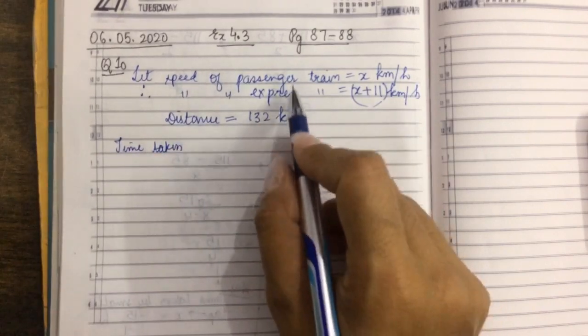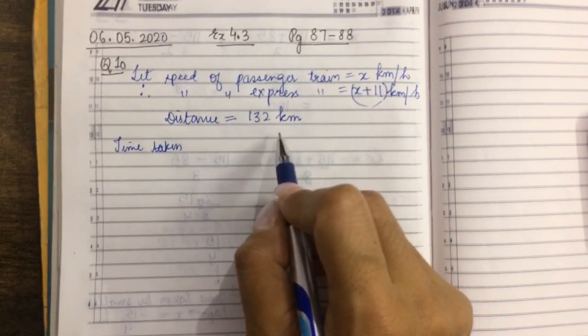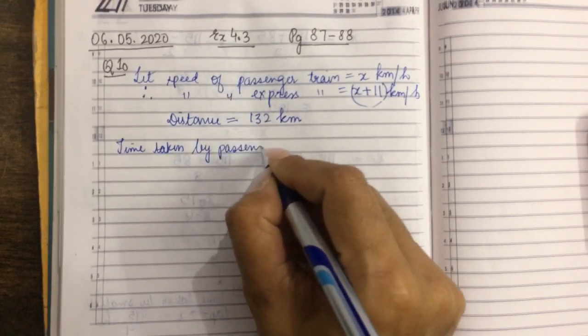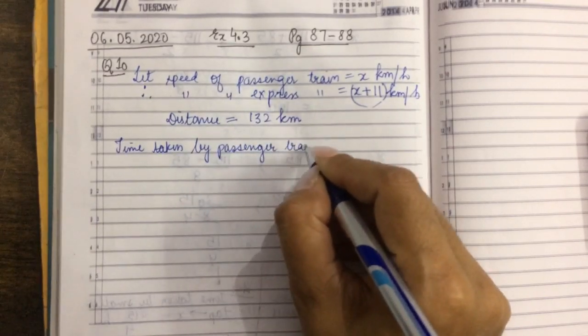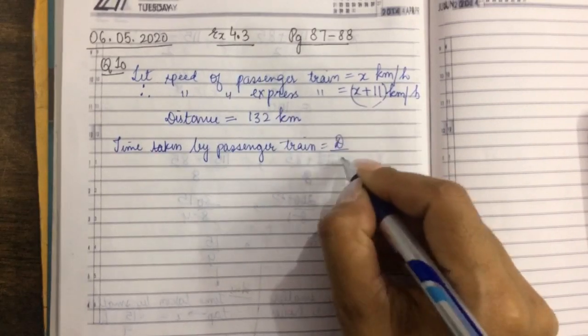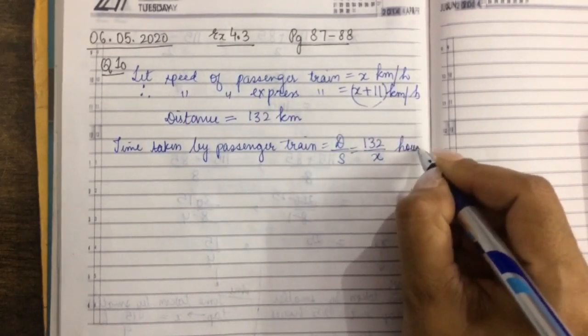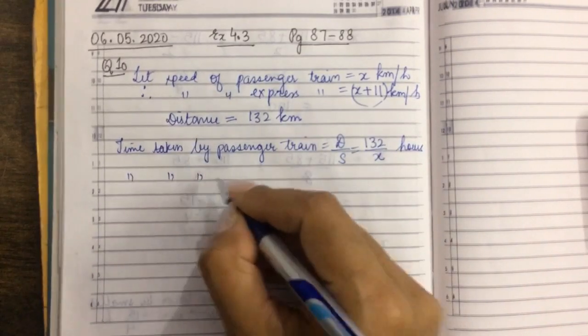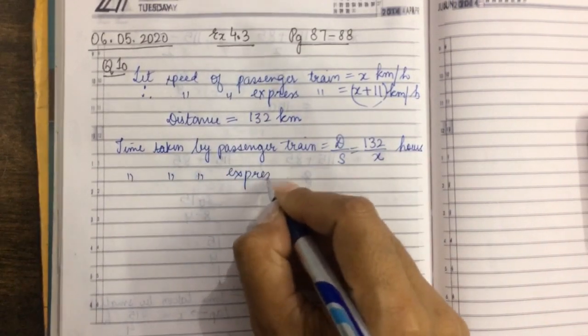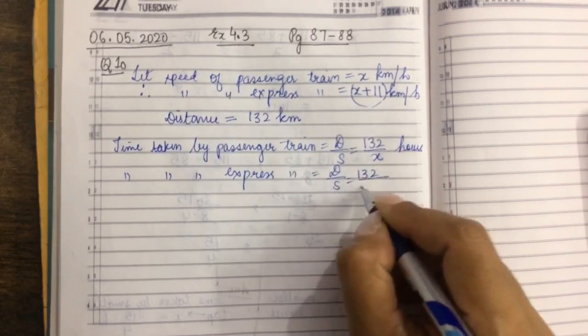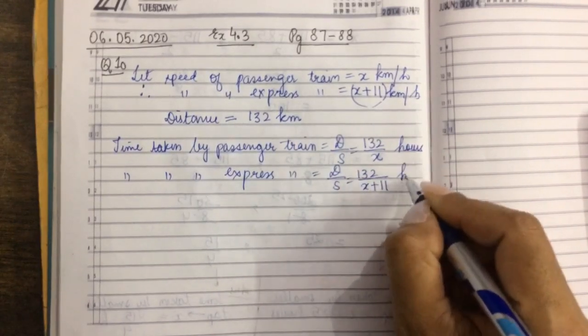We have the speed for each train, we have the distance traveled, so we can find the time taken. The time taken by the passenger train is distance over speed, this will be 132 by x hours, and the same way the time taken by the express train, distance over speed, will be 132 over x plus 11 hours.